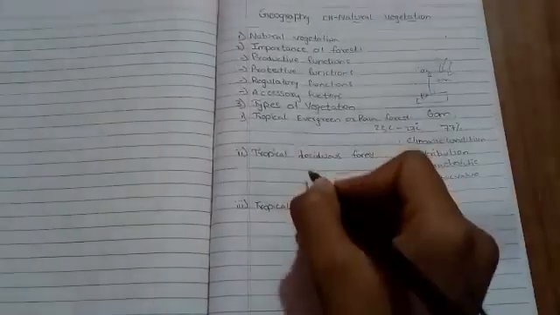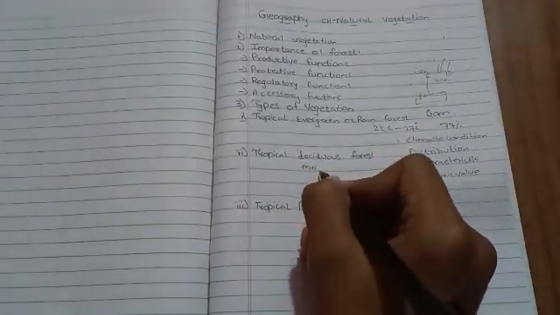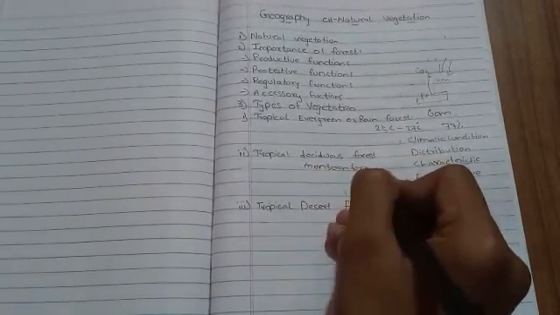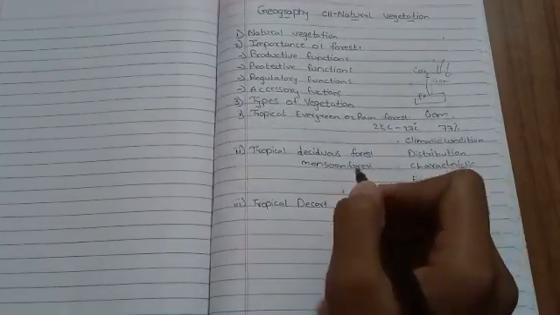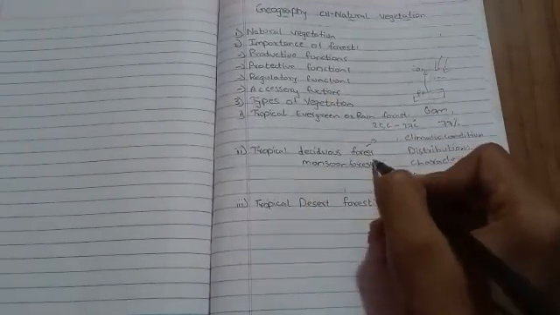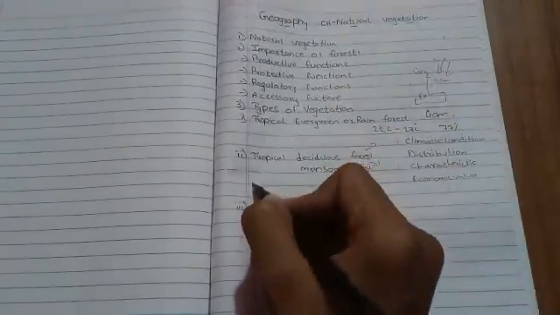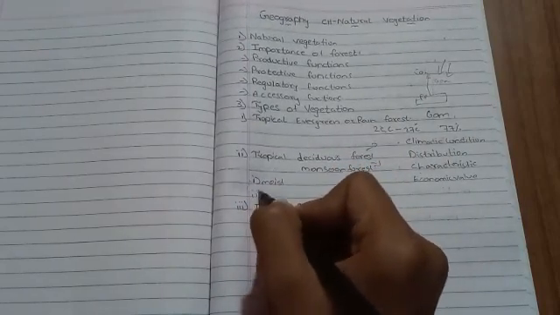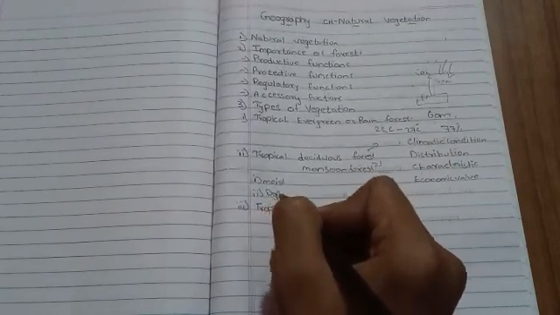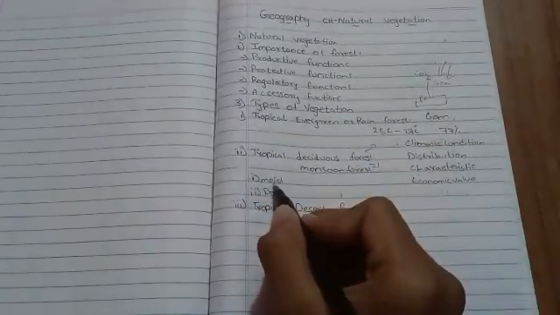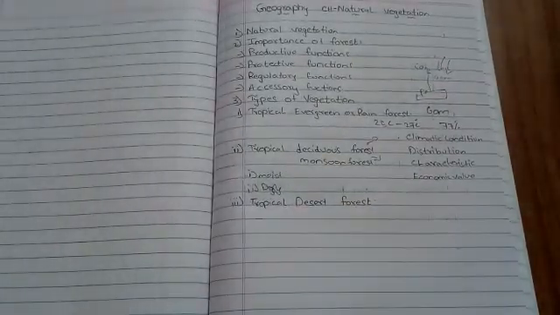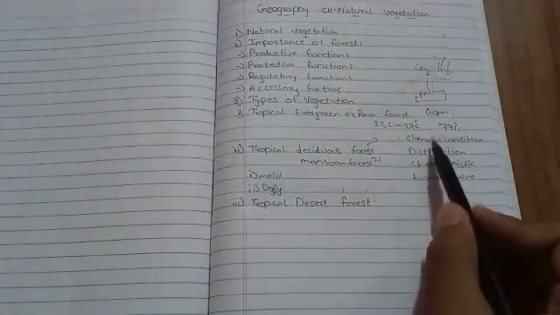Tropical deciduous forest is also known as monsoon forest. Again, this tropical deciduous forest is classified into two: one, moist deciduous forest, and the second, dry deciduous forest. First we will learn about moist deciduous forest, next we will move towards dry deciduous forest. Again, we need to follow all these four points.